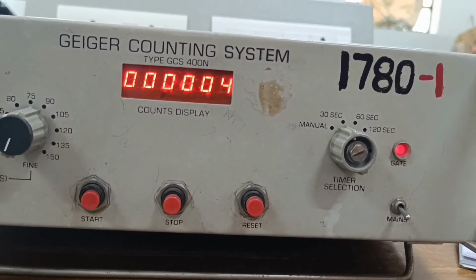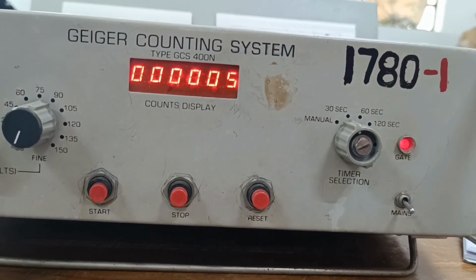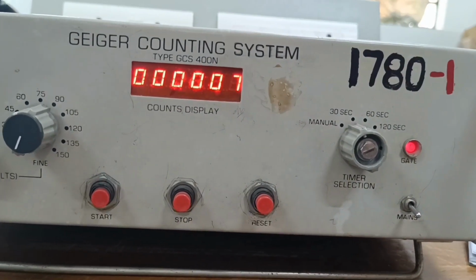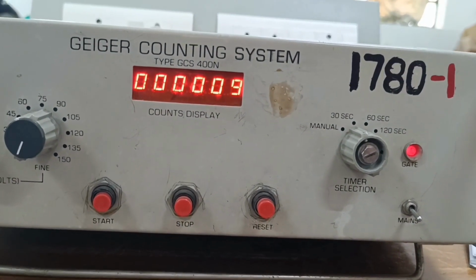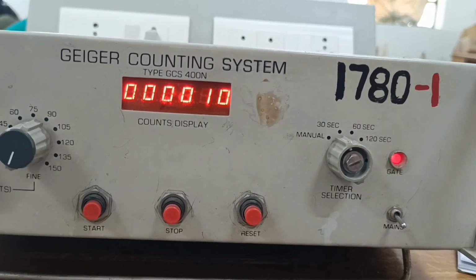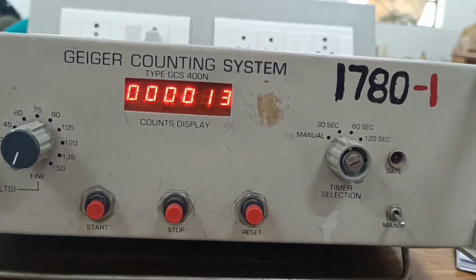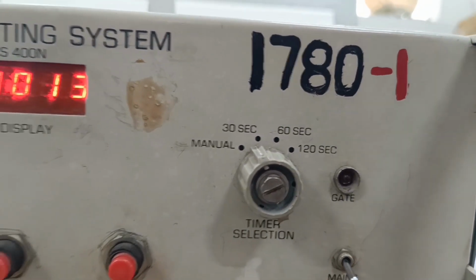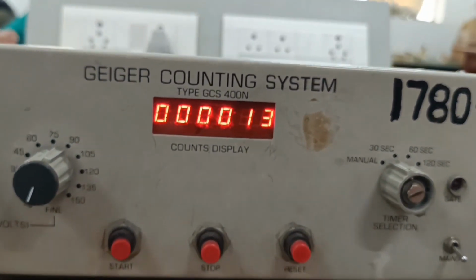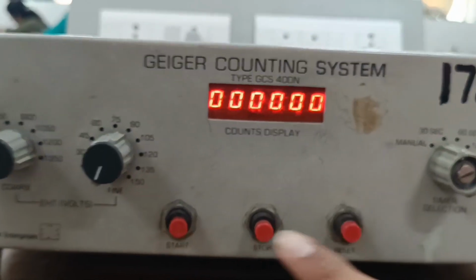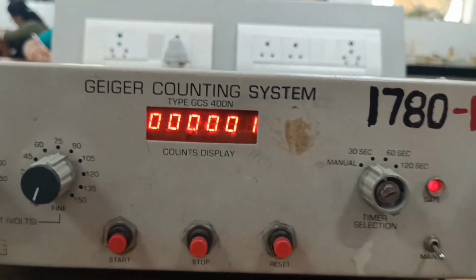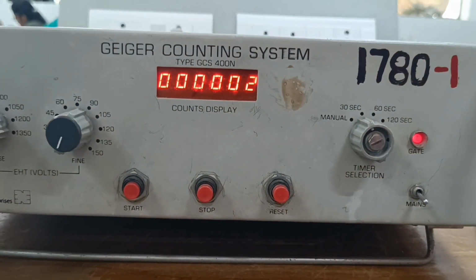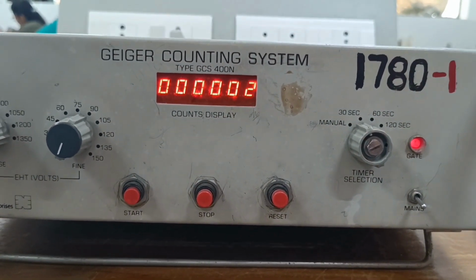For the first trial, we start the counter. As soon as the light turns off, we get a value of 13. Background counts are taken thrice. We reset the counter and start again. The second trial gives us the value 20. And the third trial gives a value of 15. The mean of these values is taken.